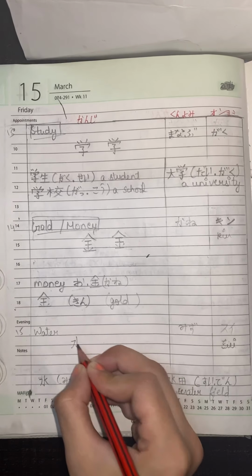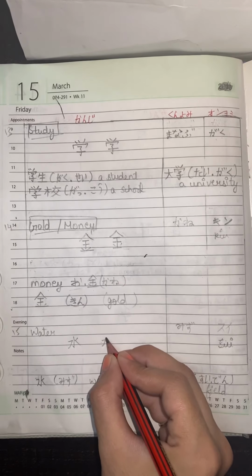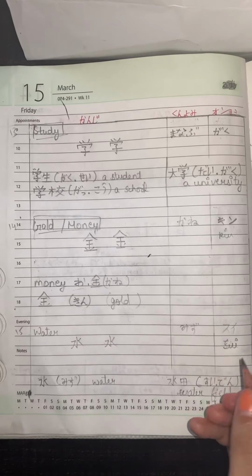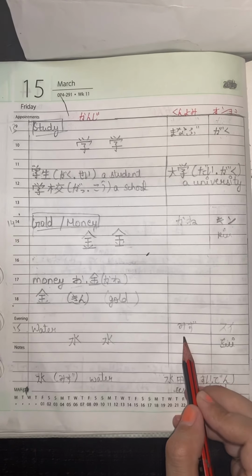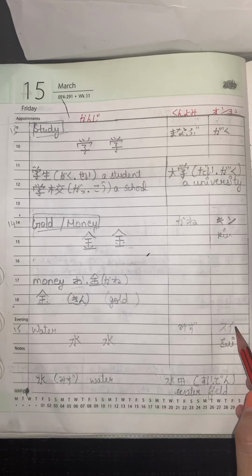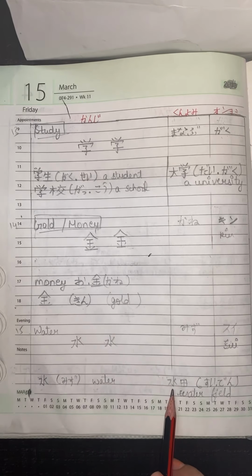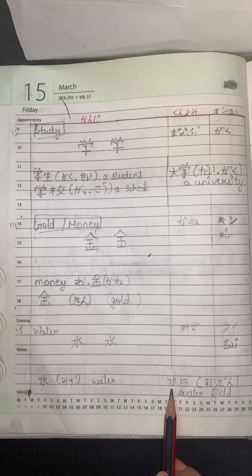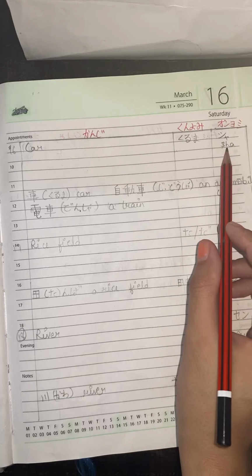Okay, so the next kanji is mizu. Ichi, ni, san, yon. Ichi, a small ni, then stroke, san, yon. So the kunyomi is mizu and the onyomi is sui. Mizu is water, and sui is water. Next, car means the kunyomi is kuruma and the onyomi is sha.